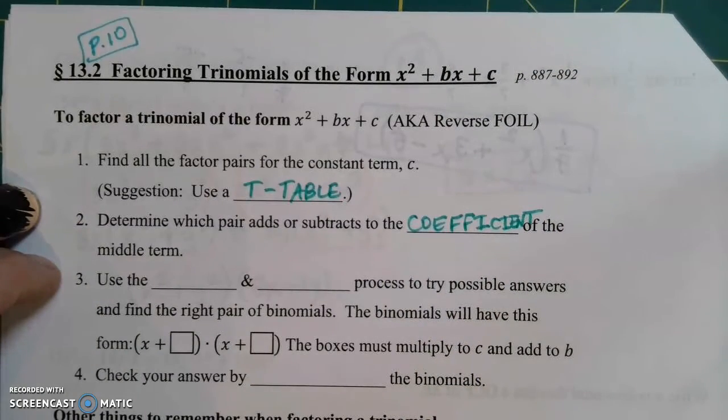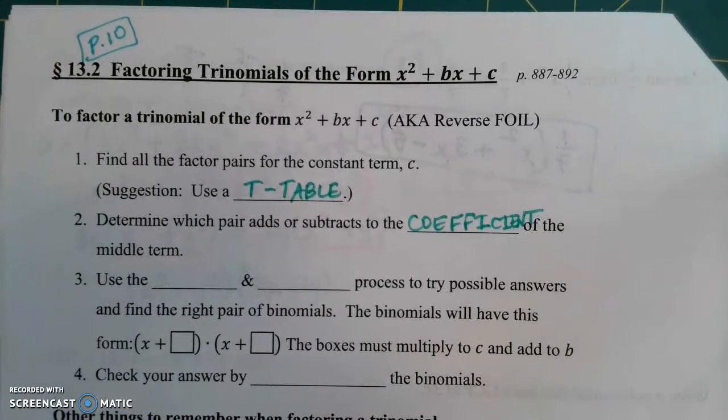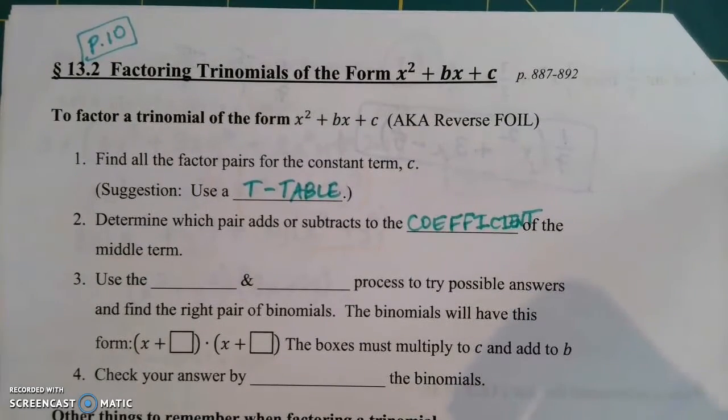It's going to give you a few possibilities, and then we'll talk about how we narrow down those possibilities so that you don't have to FOIL out a bunch of different possibilities to figure out which one works. We've got some logic; we can use some process of elimination. If you've played the game Clue or something similar, then you've done that, and we'll use that idea to get rid of some of those possibilities and make our work quicker.